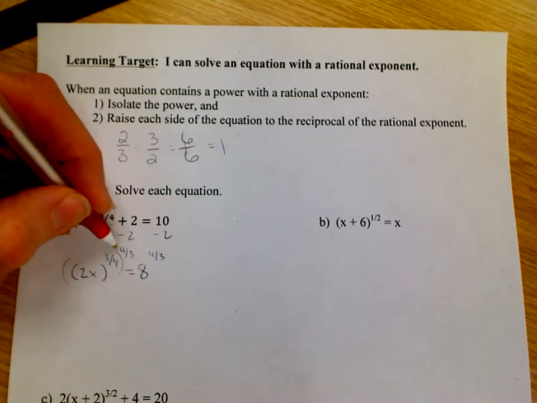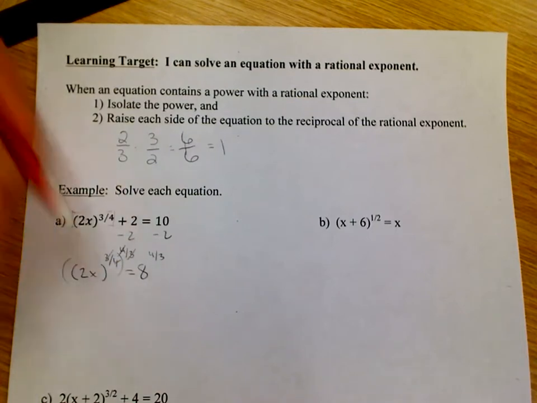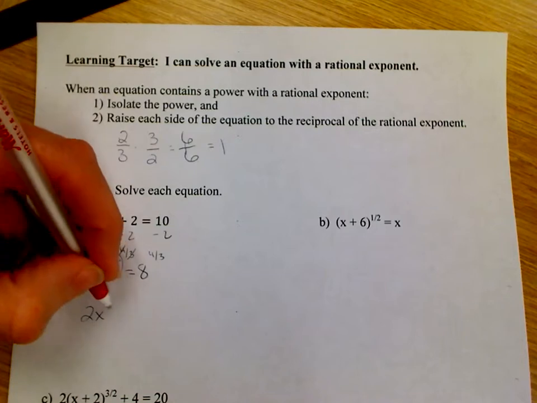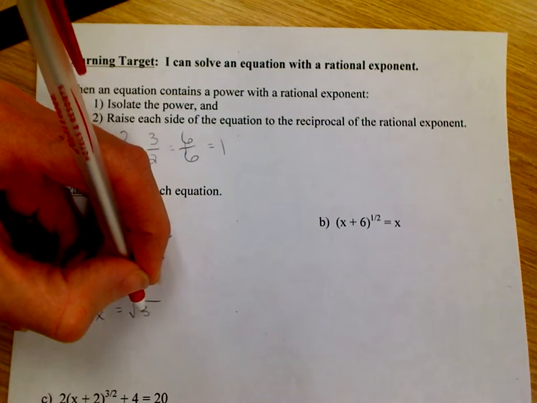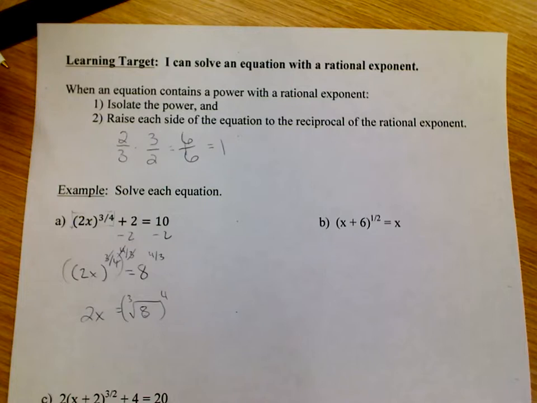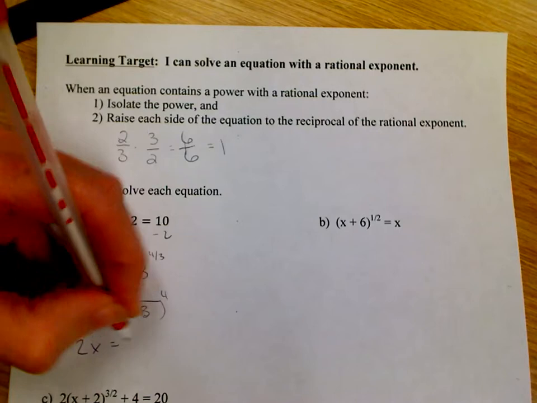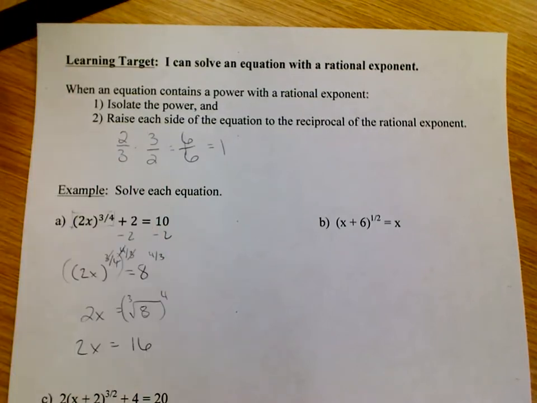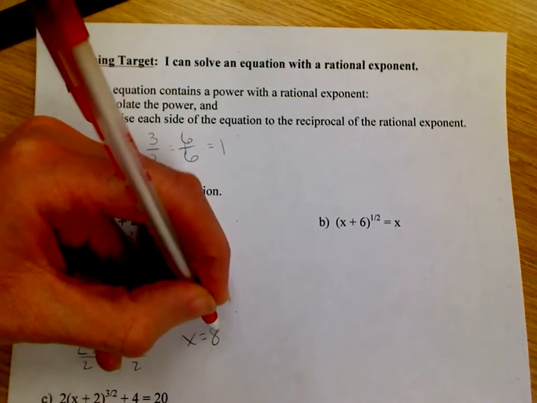This will cause my exponents, when I multiply them, to go to 12/12 or reduce to 1. That will just leave me with 2x on this side. 8 to the 4/3 is really asking me to do the cube root of 8 and then raise that to the 4th power. And if you think back to our previous learning targets, the cube root of 8 is 2, and 2 to the 4th power is 16. And this is basically what you're left with, and then you would continue to solve for x. We would just divide both sides by 2, and we get an answer of x equals 8.